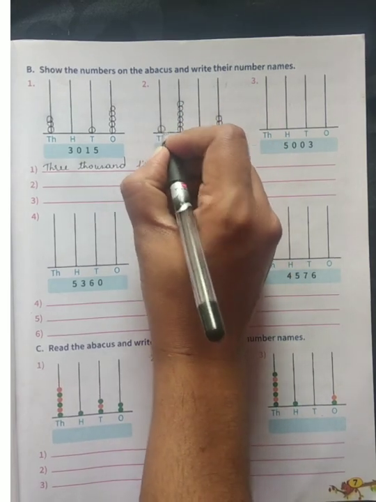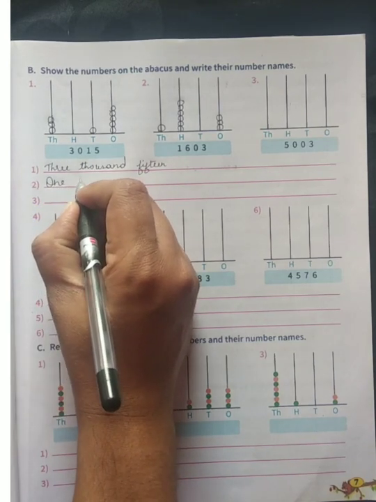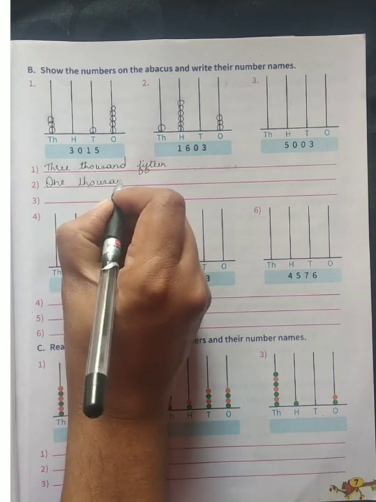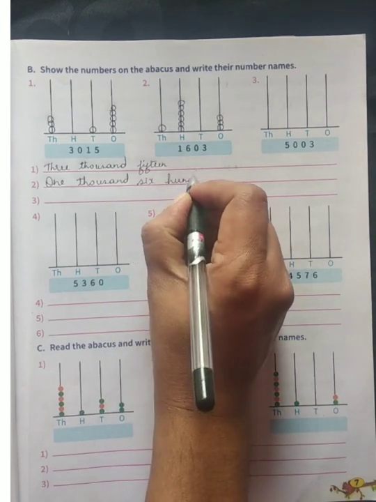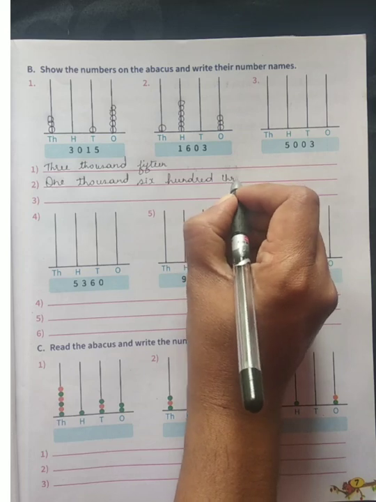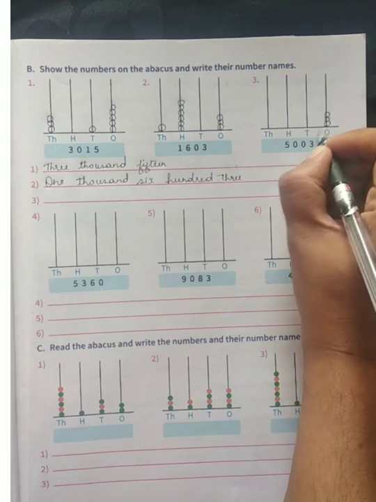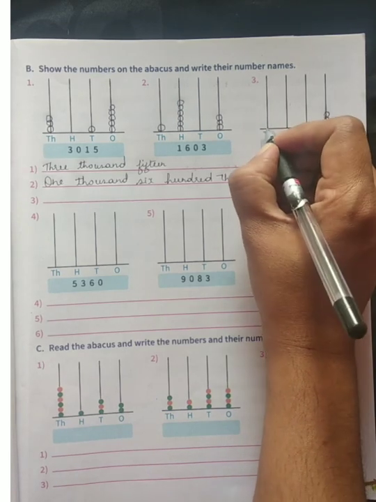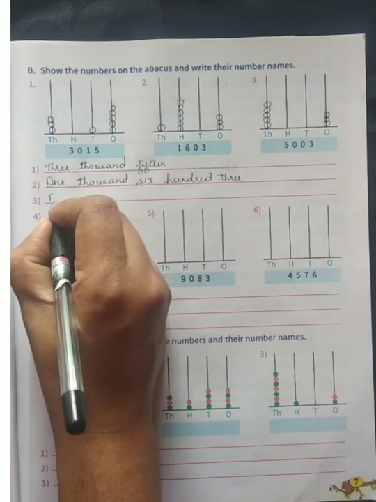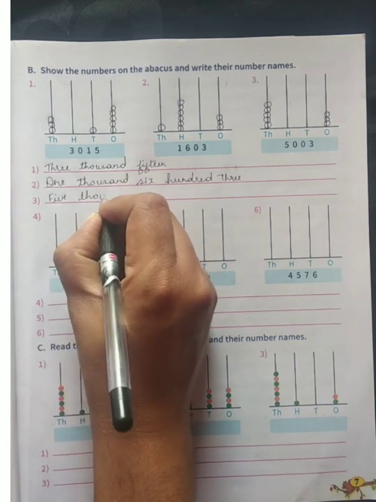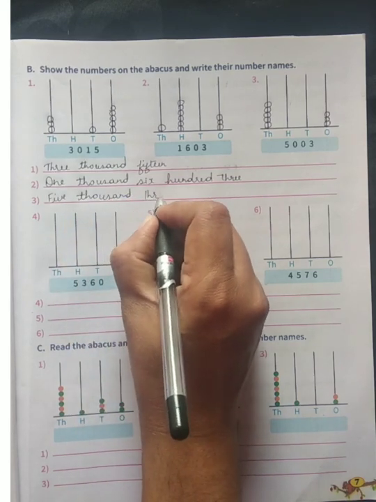The next one. 3 on ones column, nothing on tens, 6 on hundreds column and 1 on thousands column. So it is 1603. The next one, 3 on ones column, nothing on tens, nothing on hundreds column, 5 on thousands column, 1, 2, 3, 4 and 5. So it is written as 5003.